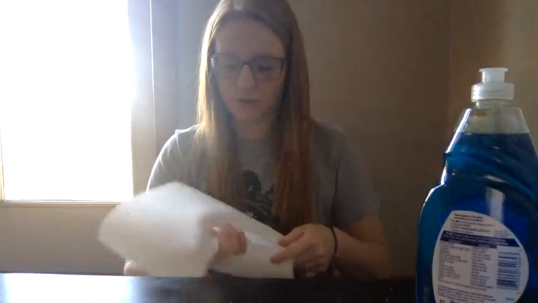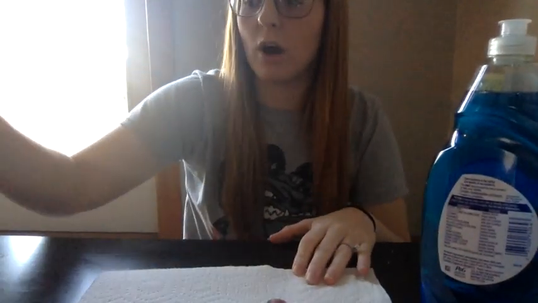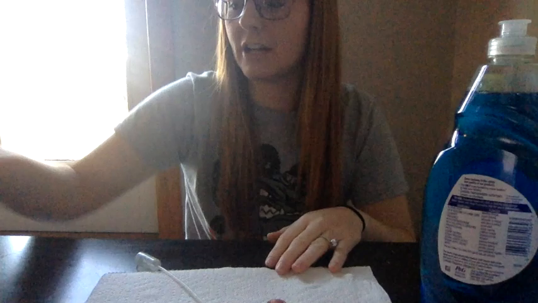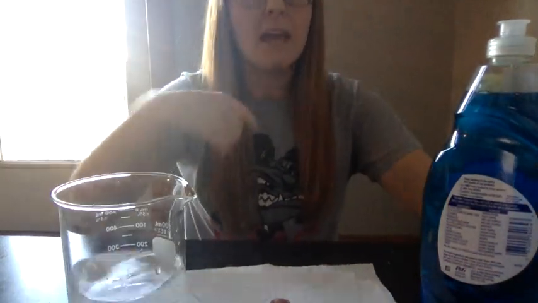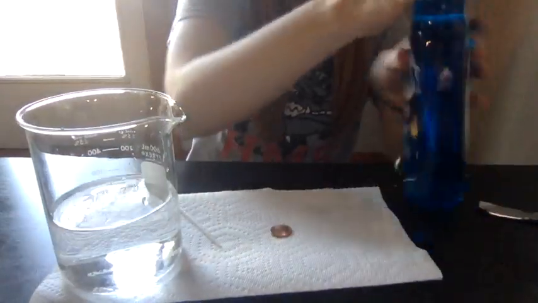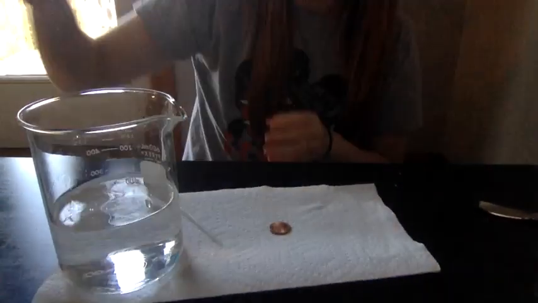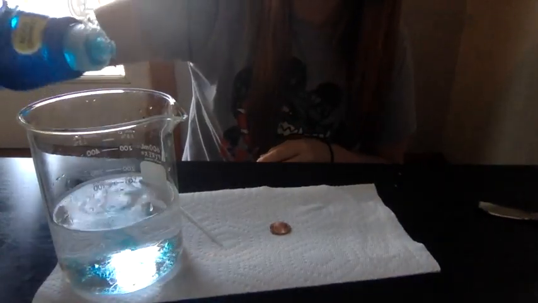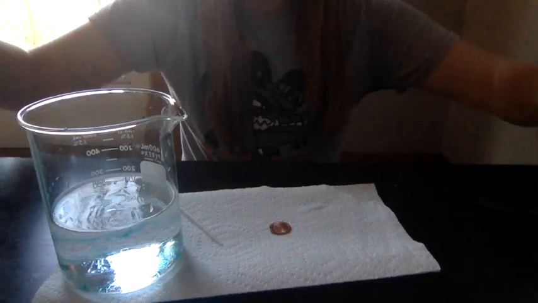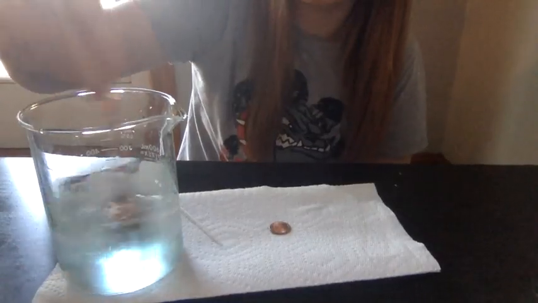All right, so we are on to part 2 of station 2, where we're going to test a soap water solution on the cohesion of water. And we'll see how many drops a penny can hold based on this soap and water solution. So I'm going to take my just plain water in my beaker, and I'm going to add some Dawn soap. And then I'm going to make sure it's nice and mixed in. It should be plenty. I'm going to use my fork here and I'm going to stir it up.